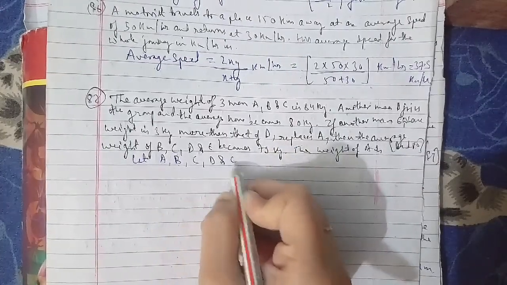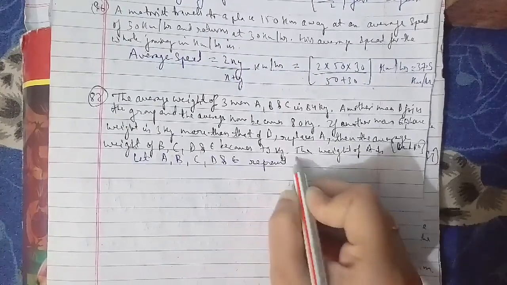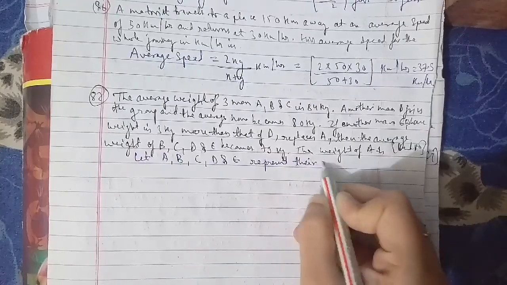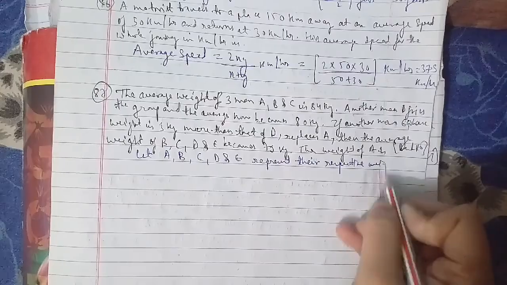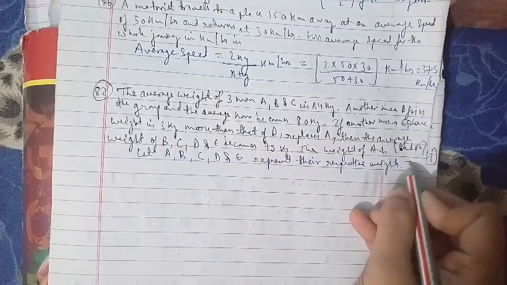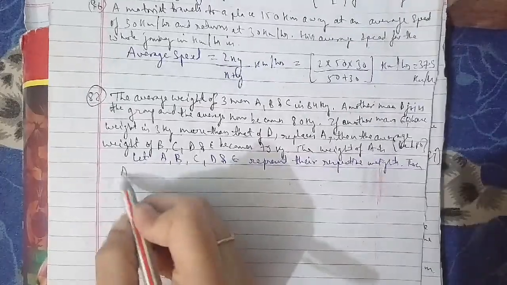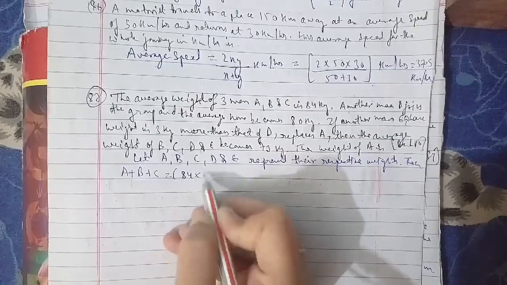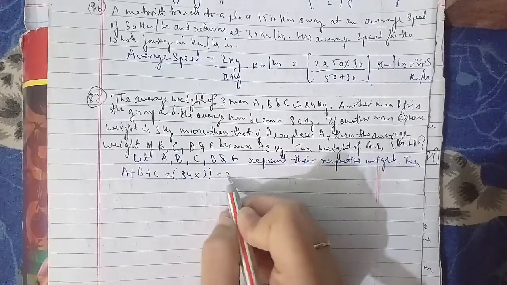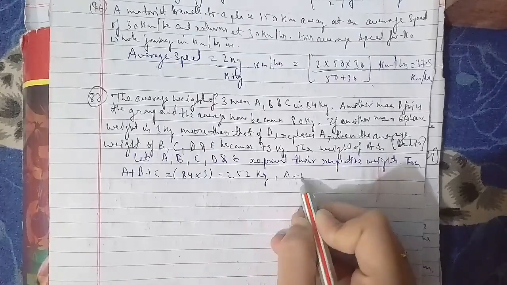A plus B plus C plus D equals 80 into 4, which equals 320. D equals 320 minus 252 kg, which equals 68 kg, and E equals 68 plus 3 kg, which equals 71 kg.